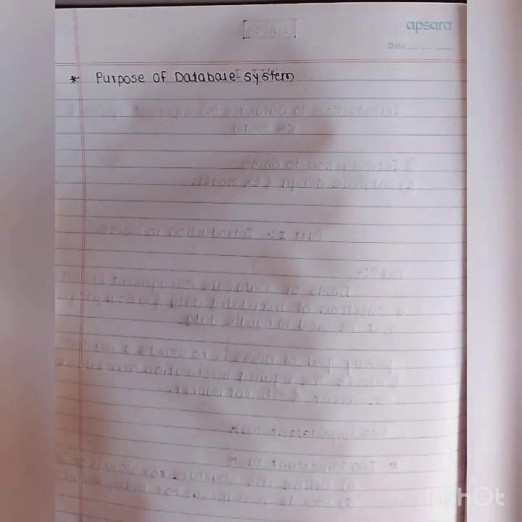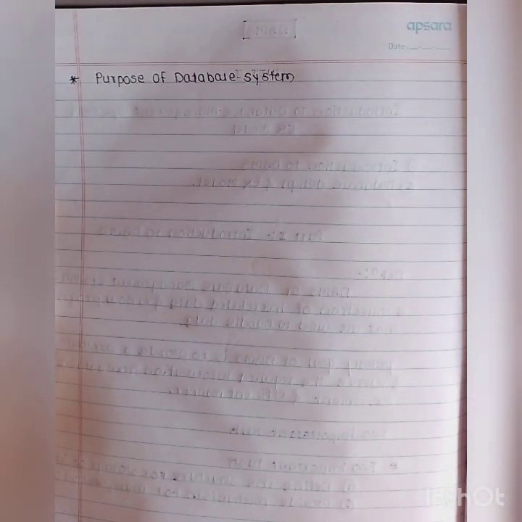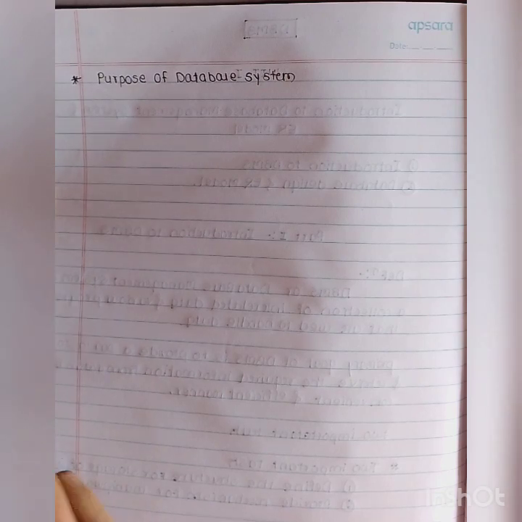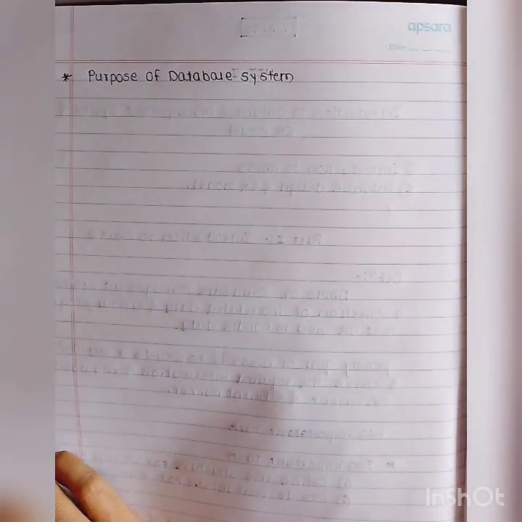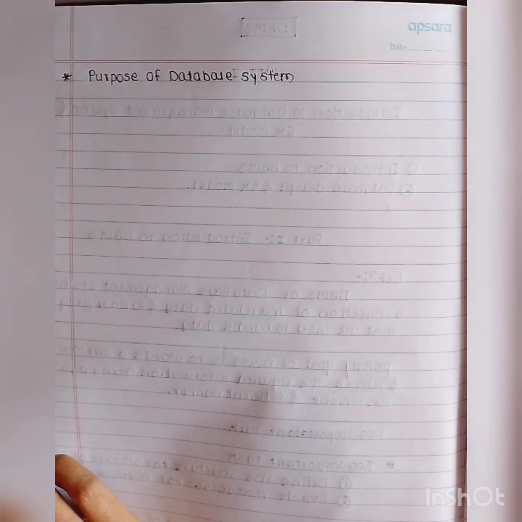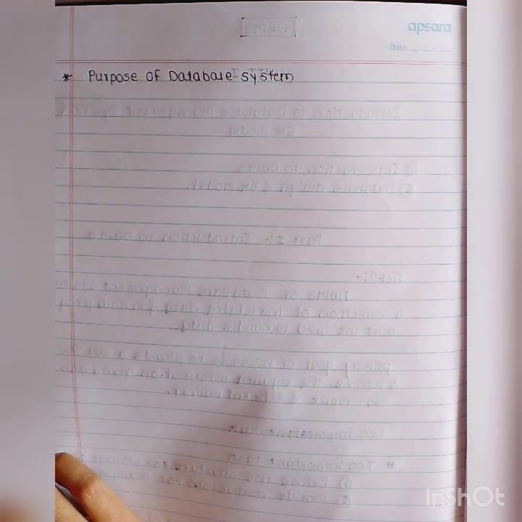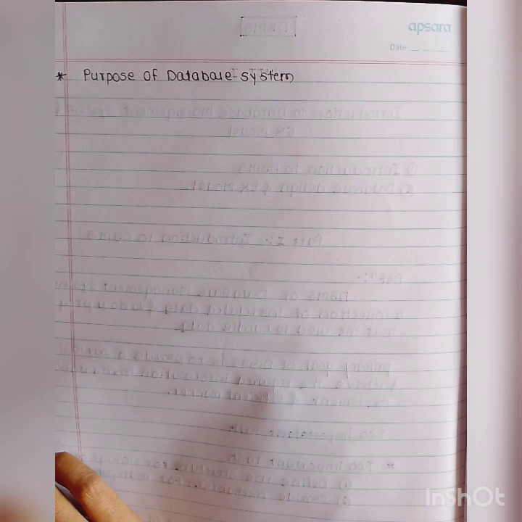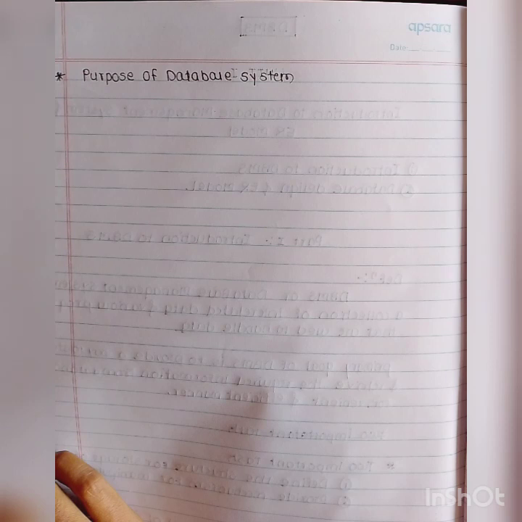In this lecture, we see the purpose of database systems. Earlier, database systems were created in response to the need to manage commercial data. This data is typically stored in file format, and to allow users to manipulate these files, various programs are written for adding new data, updating data, and deleting data.